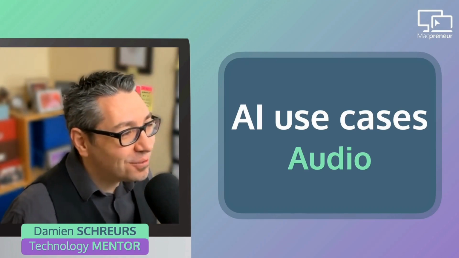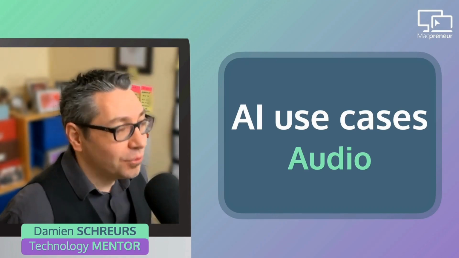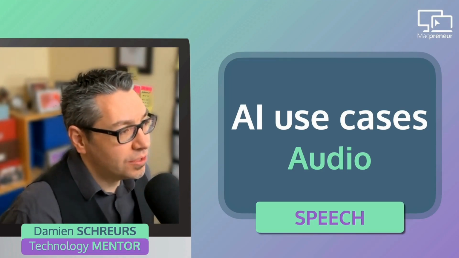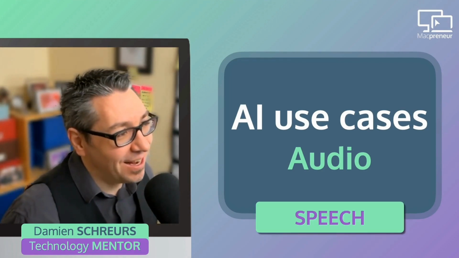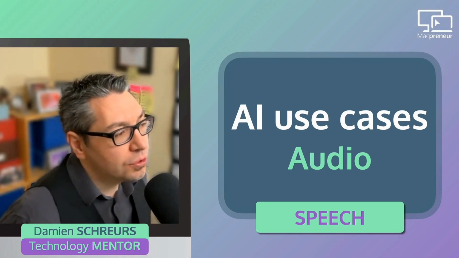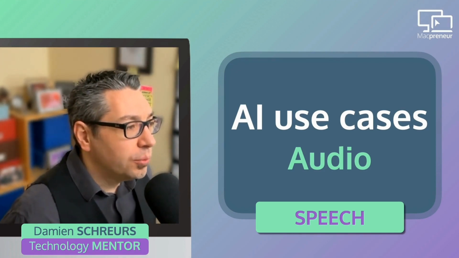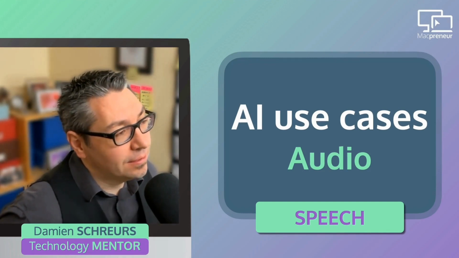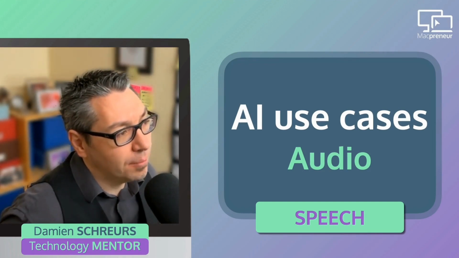On the audio side of things, there are two main areas: creating speech and generating music. On the speech synthesis side, I want to highlight 4 solutions: Descript, an OpenAI model called Text-to-Speech, the Voices app, and then a service called ElevenLabs.